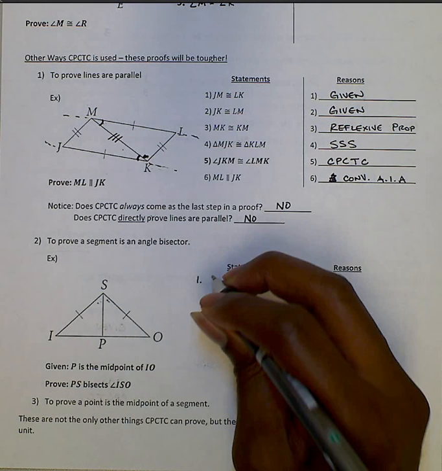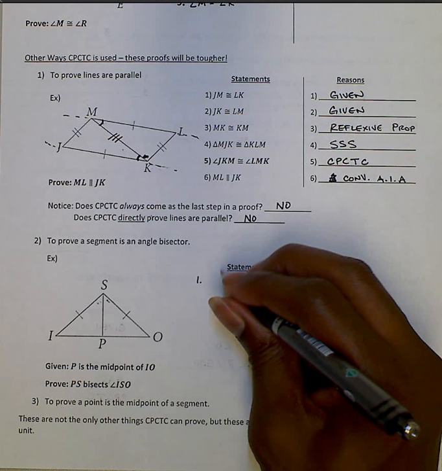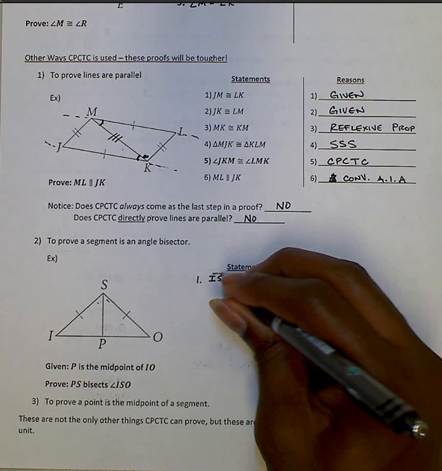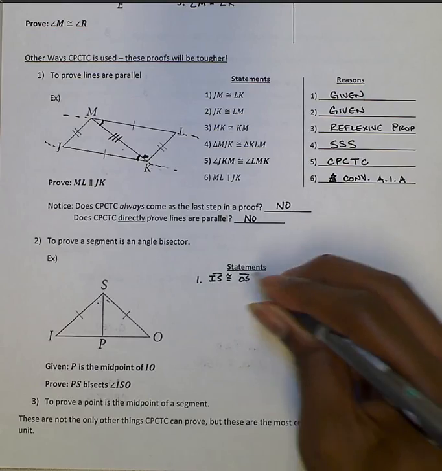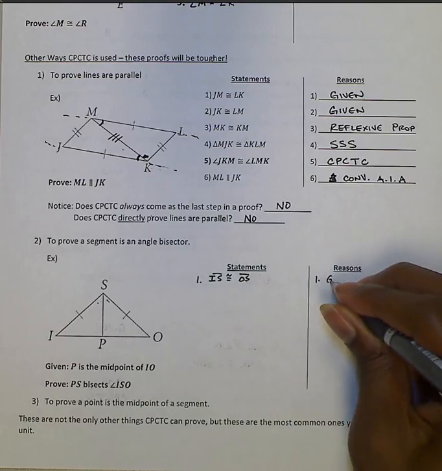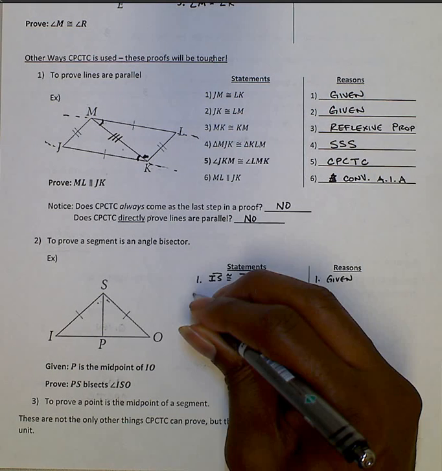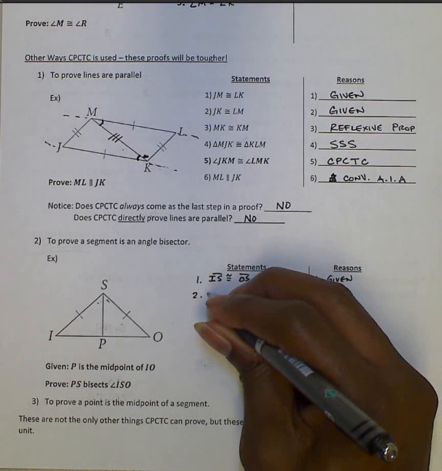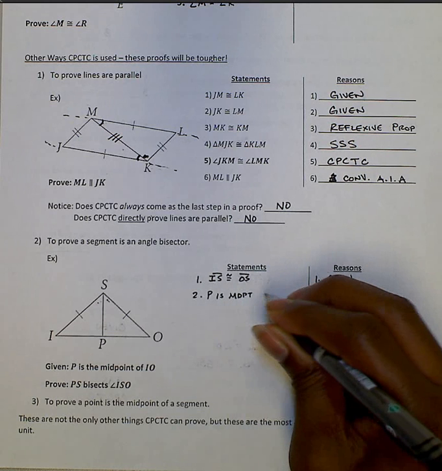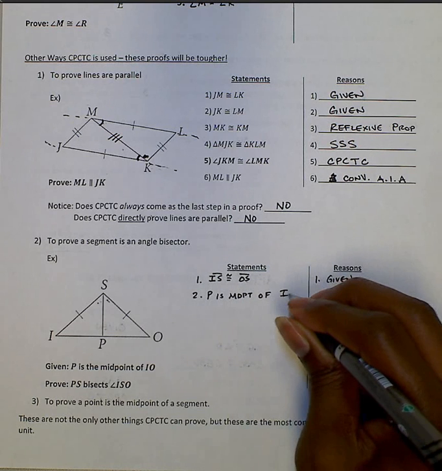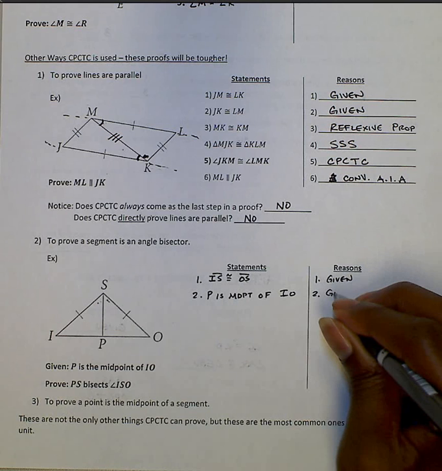Start with the givens. I'll start with the drawn givens. They told us that IS was congruent to OS. That was given. In the given statement, they told us that P is the midpoint of IO. That's given, but I'm not done with that idea.